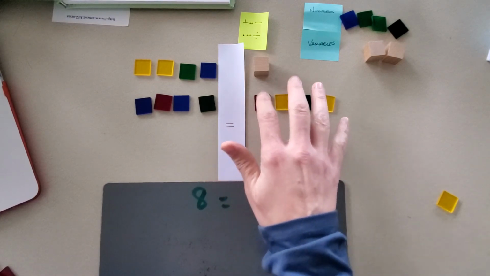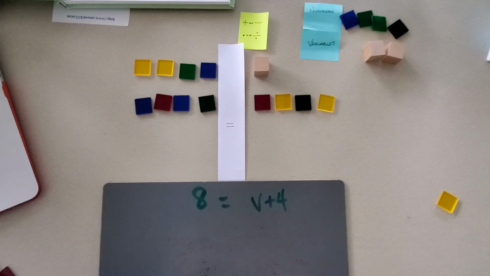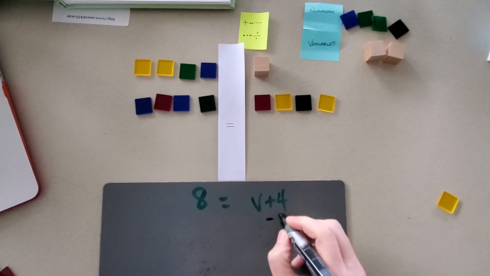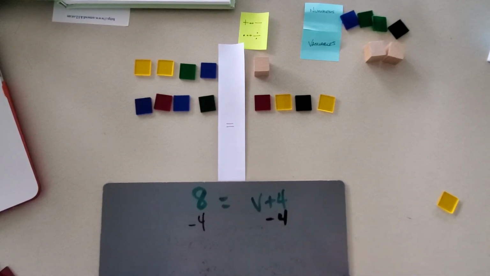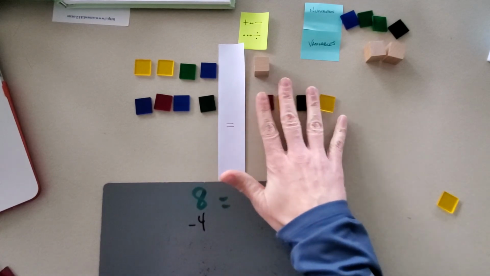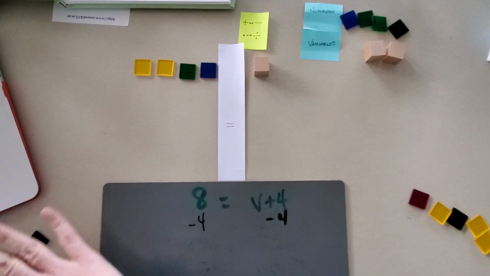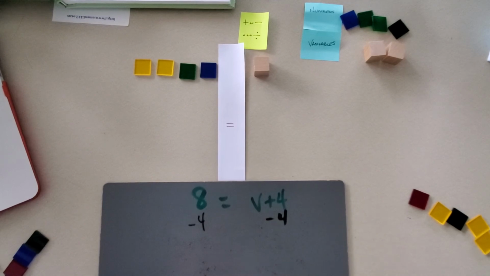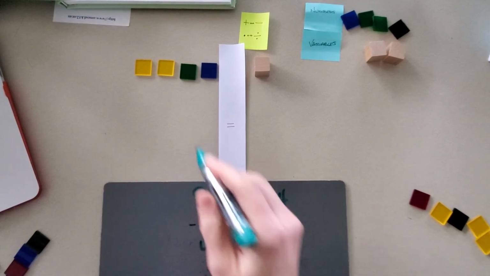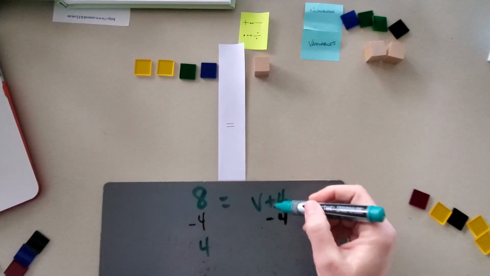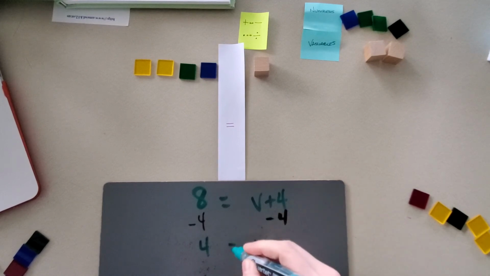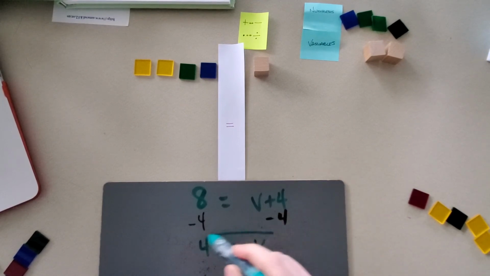And if we're going to get rid of them, the opposite of addition is subtraction. That's right. So I'm going to take 4 away from here, take 4 away from here, and we're left with 8 minus 4 is 4. 1, 2, 3, 4. And v plus 4 minus 4, we're just left with the v.